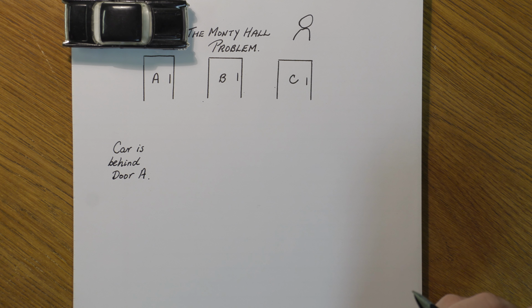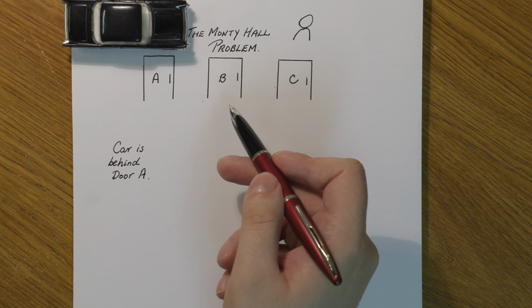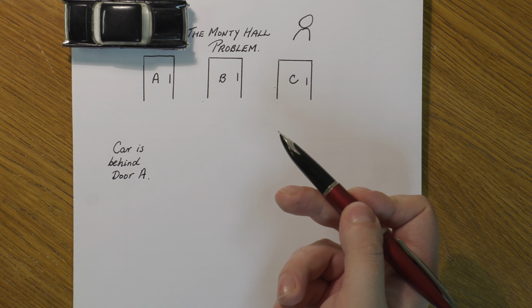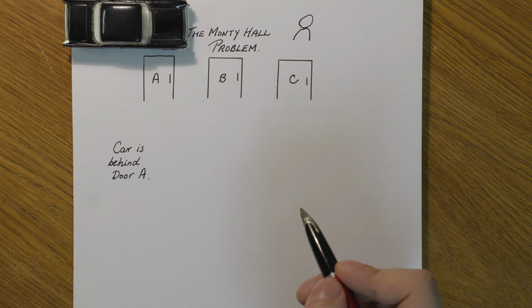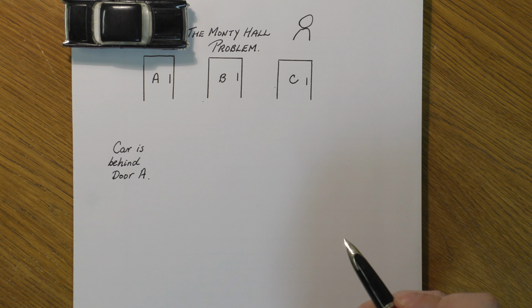So, Monty Hall asks the contestant, which door would you like? And the contestant will say, well, I would like either A, B, or C. Then Monty Hall opens one of the doors that he knows that the car isn't behind. He opens one of the doors and reveals a goat, which is the booby prize. Now, Monty Hall says to the contestant, do you want to stay with your original door that you picked, or do you want to switch to the other one? Now, what should the contestant do?